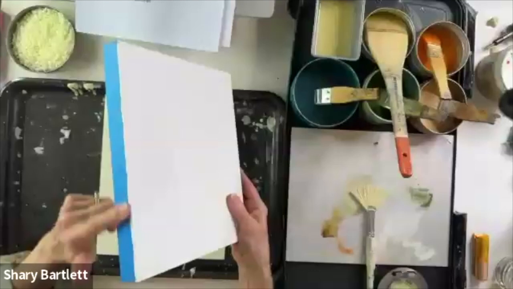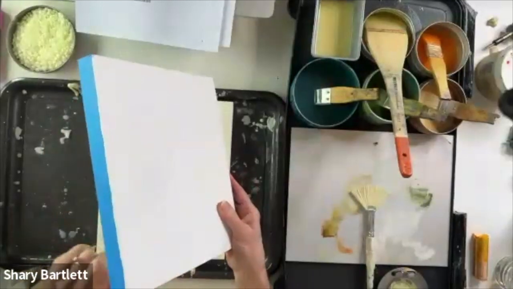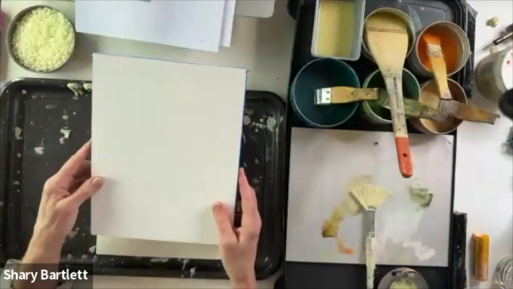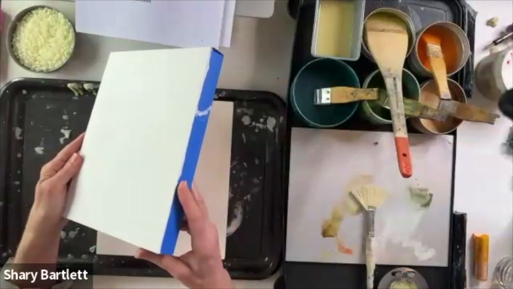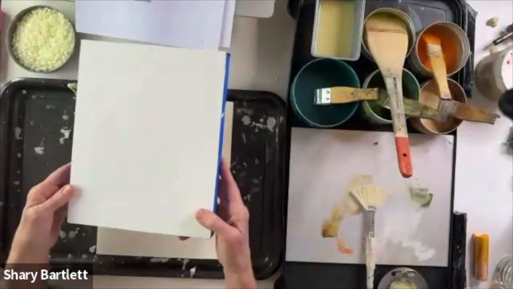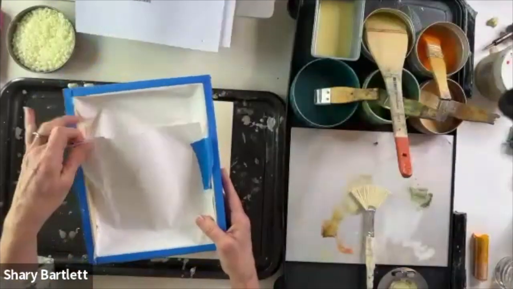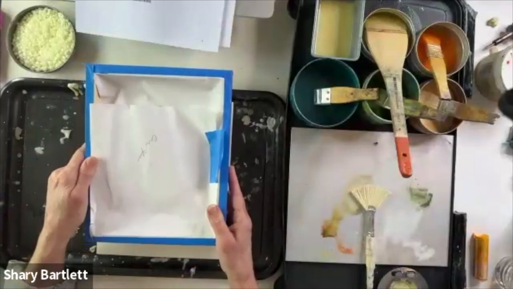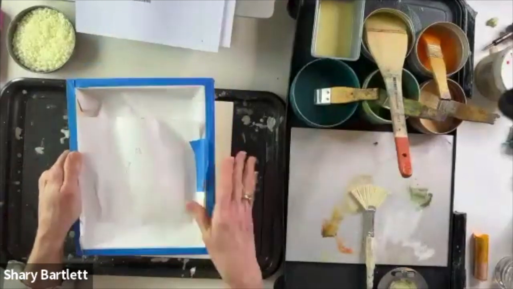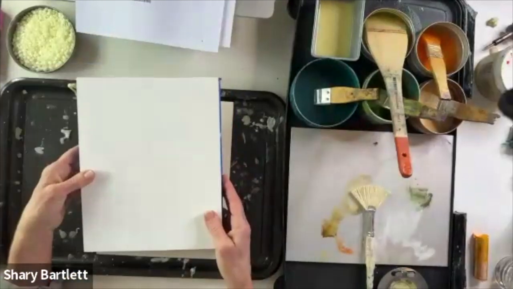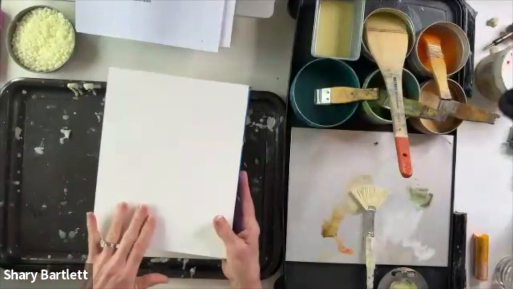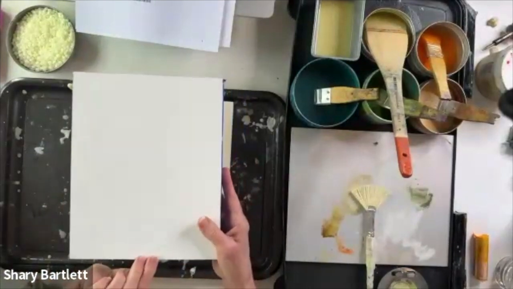So often what I do is cover the sides of my board with tape, with blue or green painter's tape, so that it peels off easily. And I usually cover the back as well. This one's come a bit loose, but I cover the back because I find that the back gets really messy as well. This board has encaustic gesso on it.